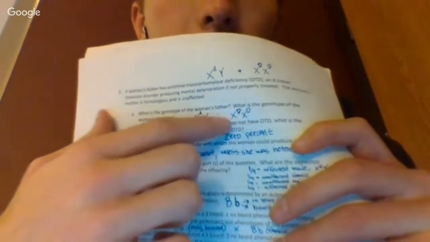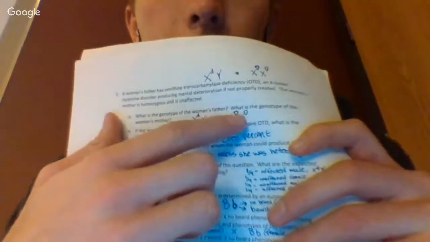And so the woman's father is affected by OTD, and he has the genotype of an X-linked recessive allele and a Y, obviously, and then the mother has 2 dominant alleles for normal and 2 X's for that.